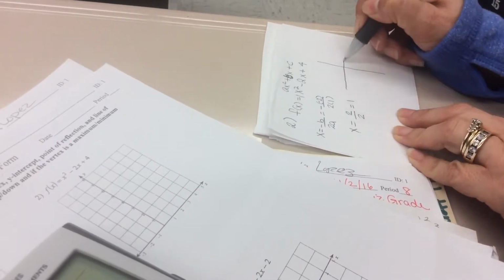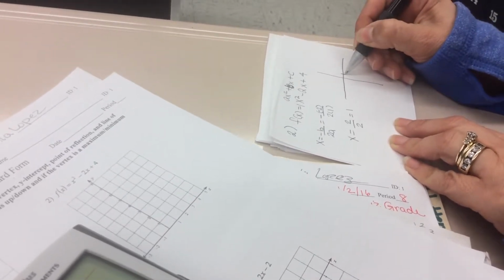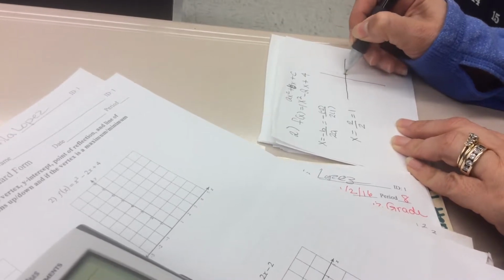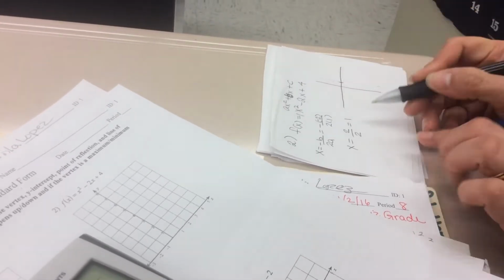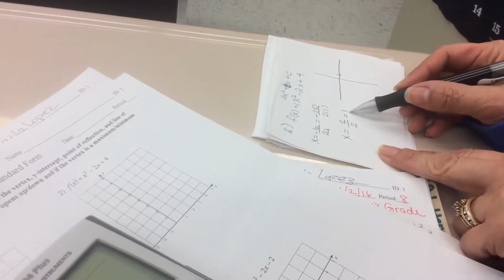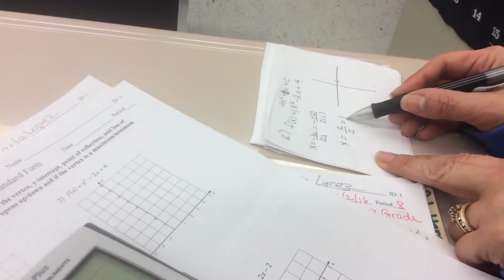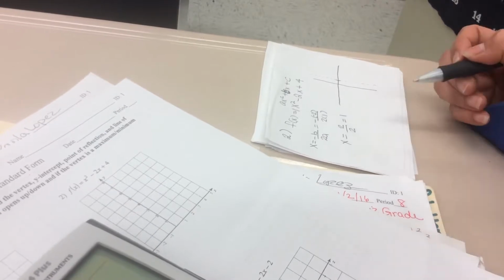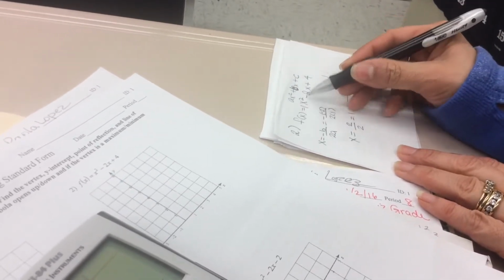So this means that at 1, the vertex is going to be somewhere on here. Therefore, this is my axis of symmetry. It's two things. It plays the role of the axis of symmetry, and it's also the x-coordinate of the vertex. To find the y-coordinate of the vertex, you have to substitute the 1 in here.